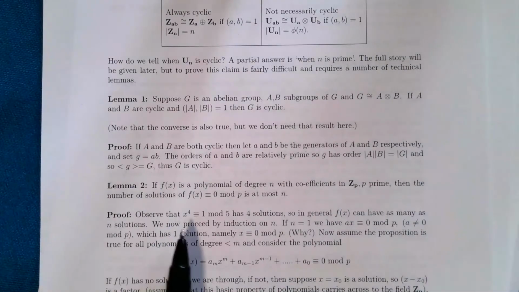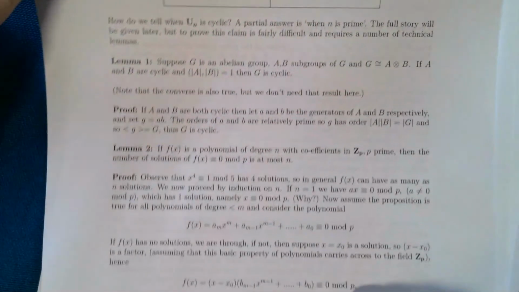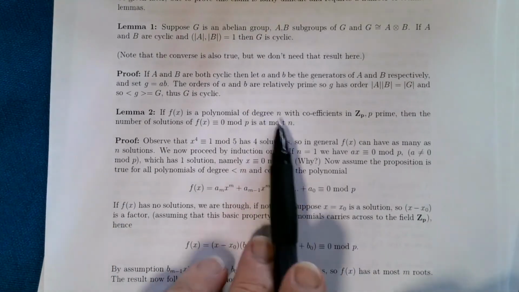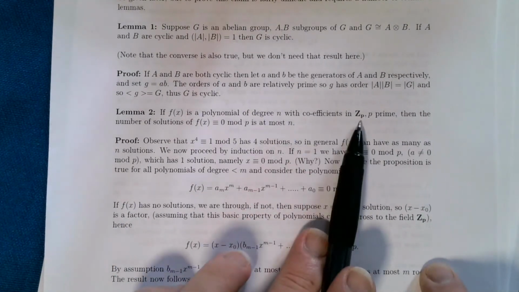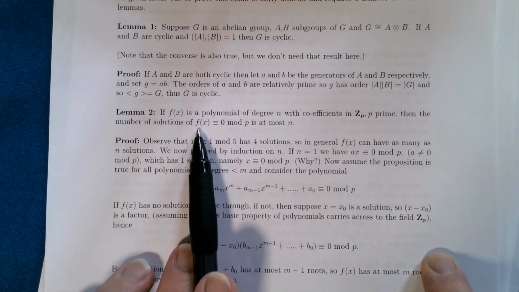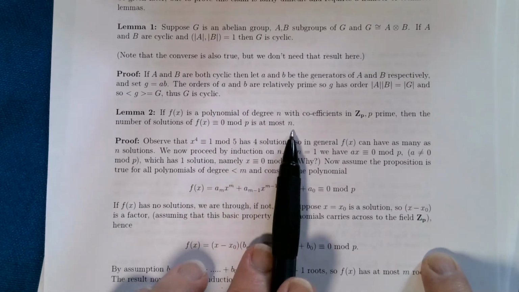The second lemma is about polynomials in Zp. So if we take f of x to be a polynomial of degree n with coefficients in Zp with p prime, then I claim that the number of solutions of f of x is 0 mod p is at most n. Now that's not true if p is not prime.